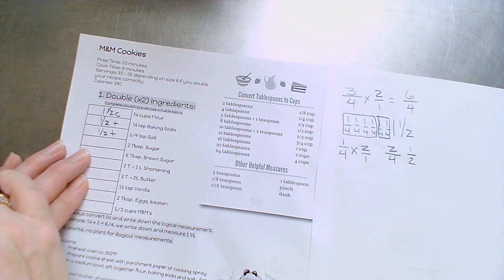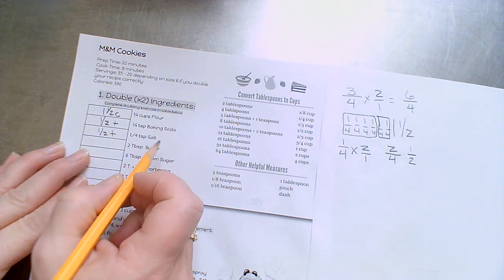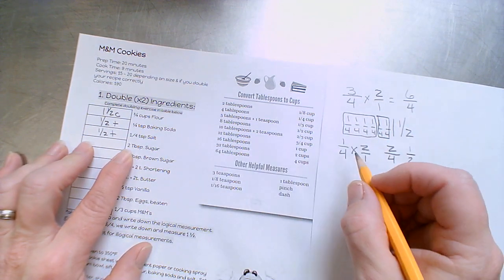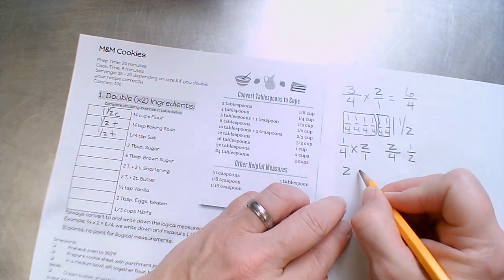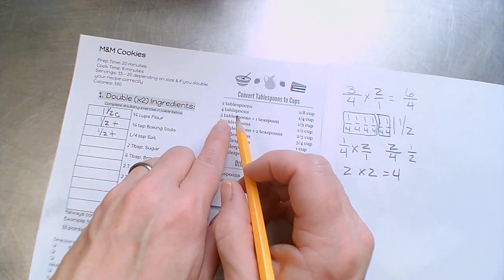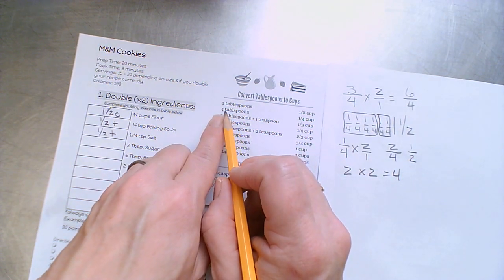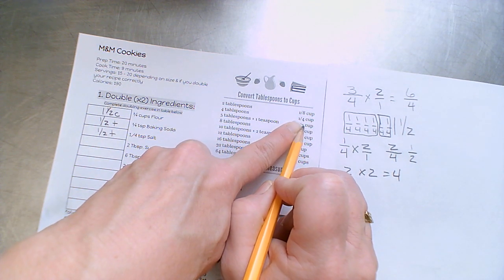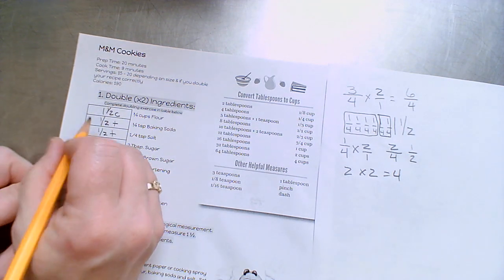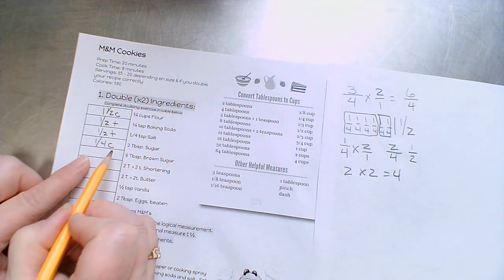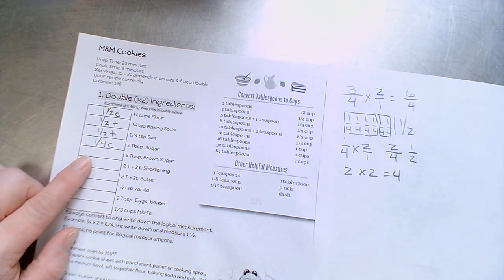2 tablespoons of sugar. Okay, 2 tablespoons is an ounce. 2 tablespoons times our conversion factor of 2 equals 4. In our little chart here, it helps us remember that 4 tablespoons equals 1/4 cup. Our new unit is a cup.